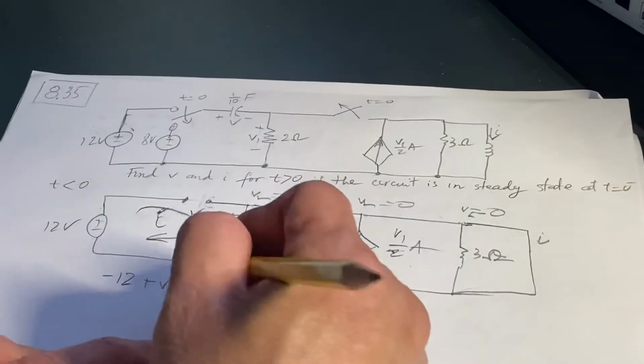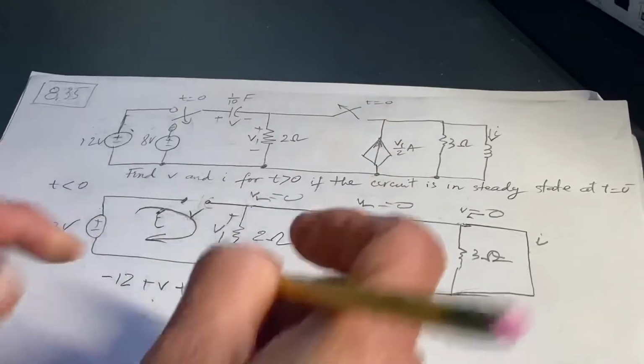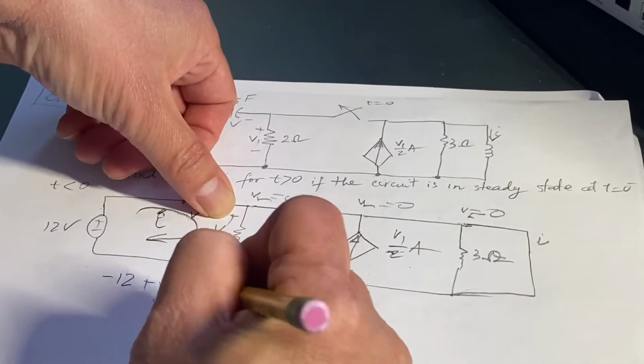We can call V1 equal 2 times the current, 2I. Okay, equal 0.